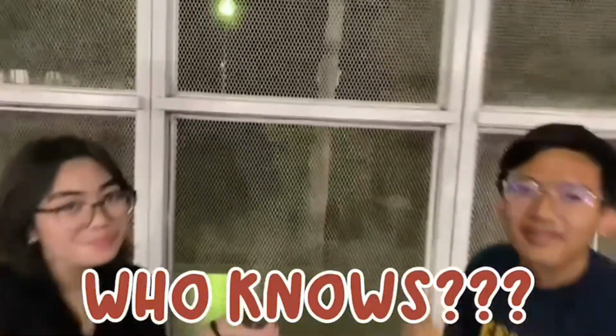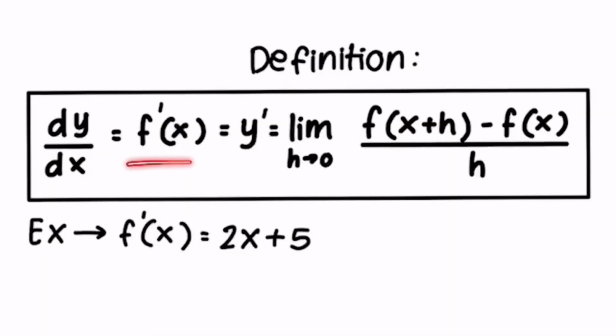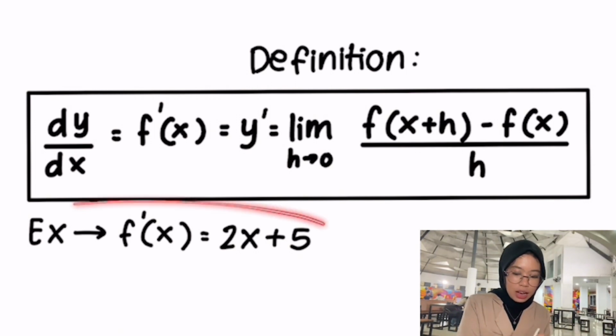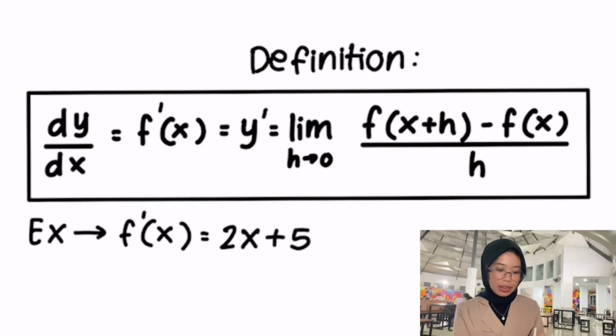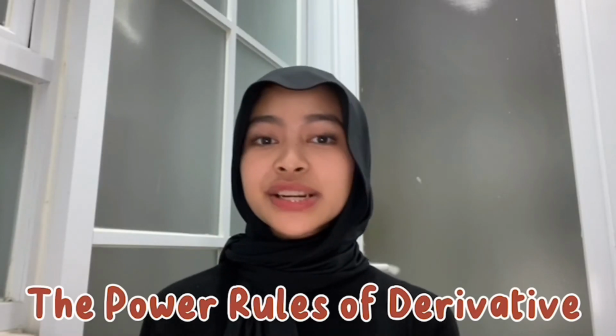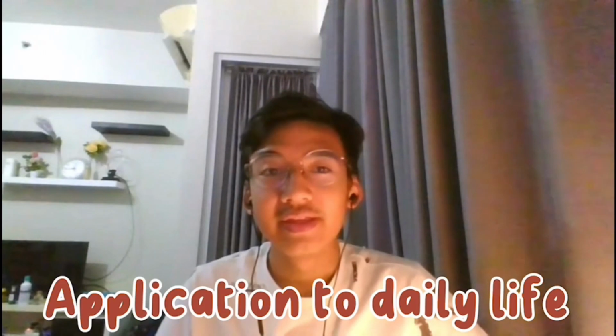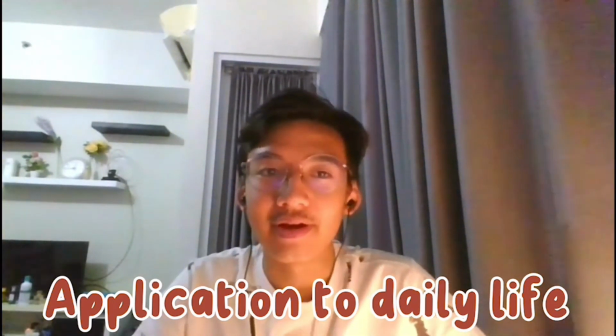No! So this is the definition of derivative: f prime of x equals y prime equals the limit as h approaches 0 of f of x plus h minus f of x over h. For example, this one, f prime of x equals 2x plus 5. Now let's talk about the power rule of derivatives. The derivative of a variable raised to a constant, such as x to the n, is equal to n times x raised to the n. The use of derivatives in our daily life.